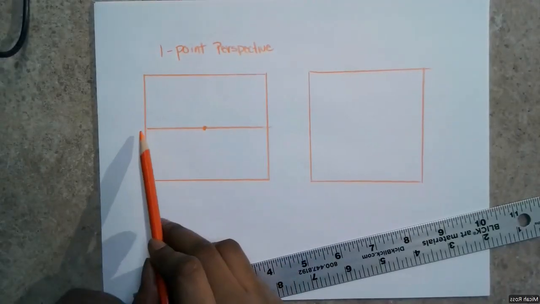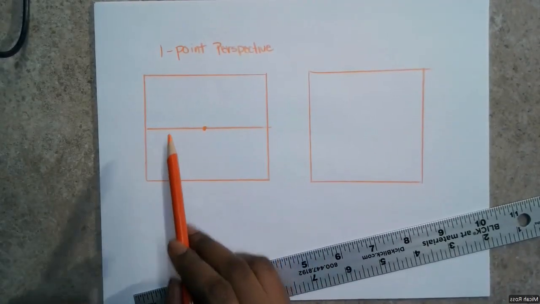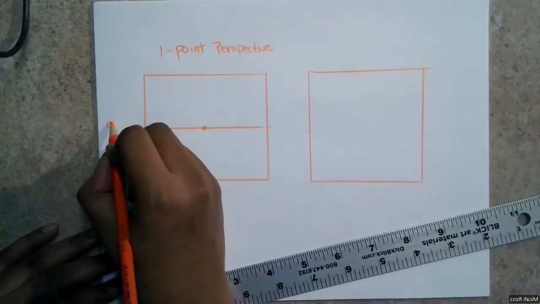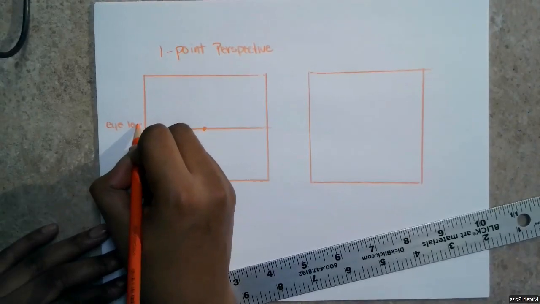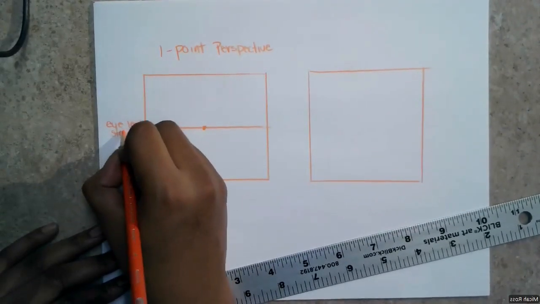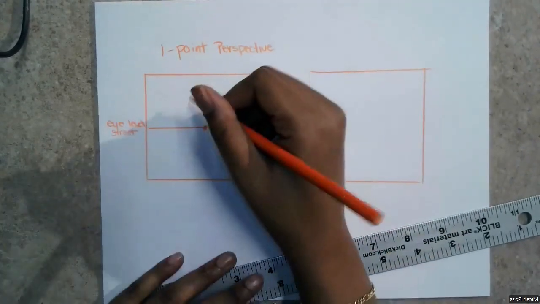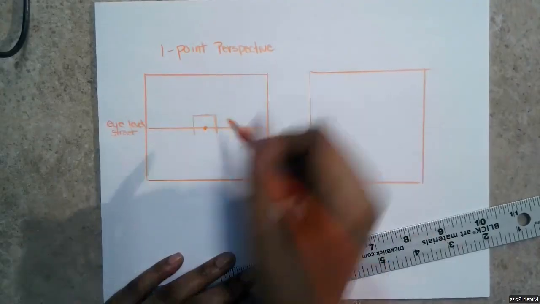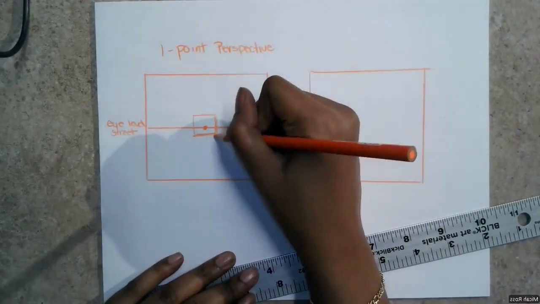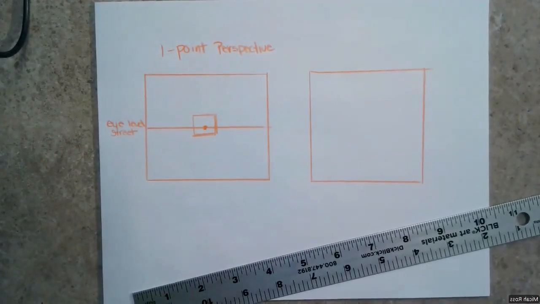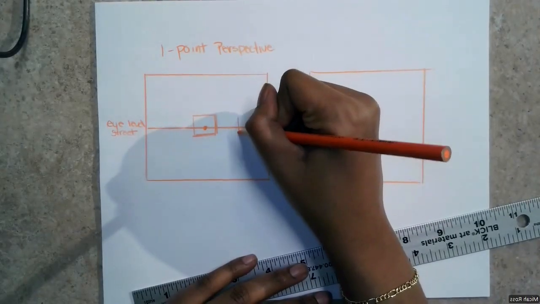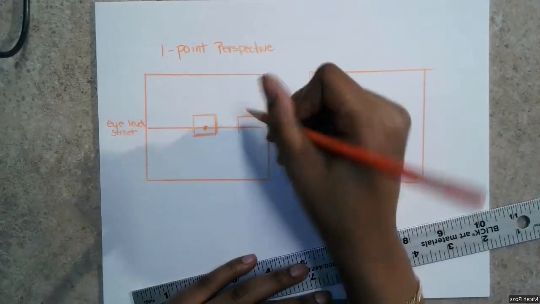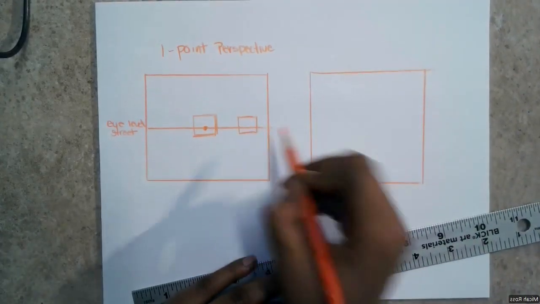So first, we're going to draw on the horizon line. Anything on this line is at eye level or street level. I'll start by drawing a square around the horizon line and my vanishing point. This just represents an object or a building that you're standing right in front of, so you only see the front of it. I'll draw another square, and it's best that you use a ruler.